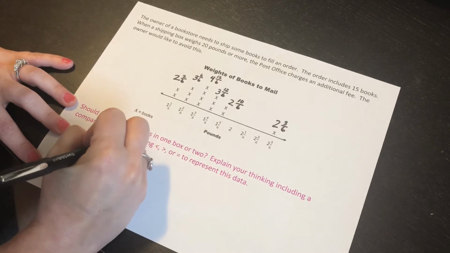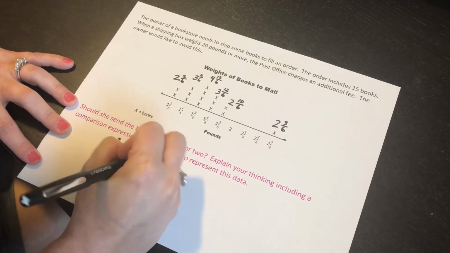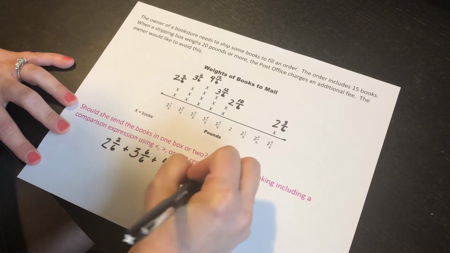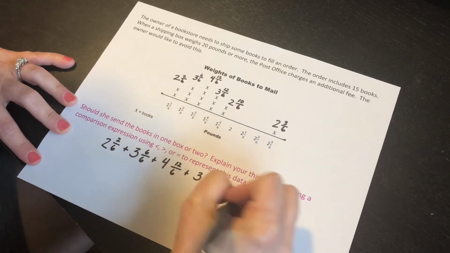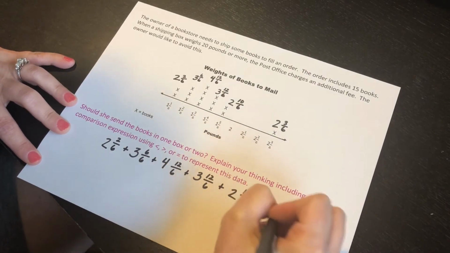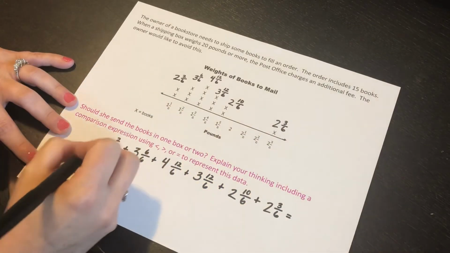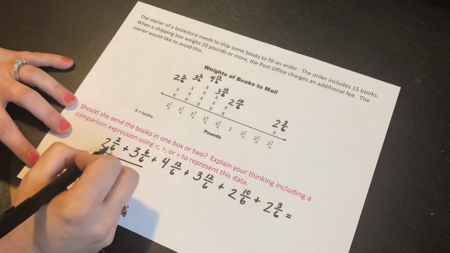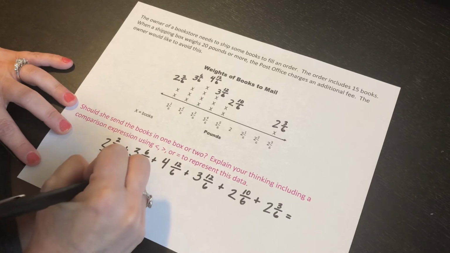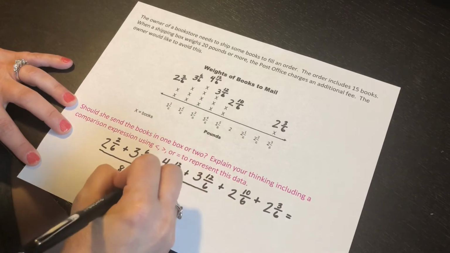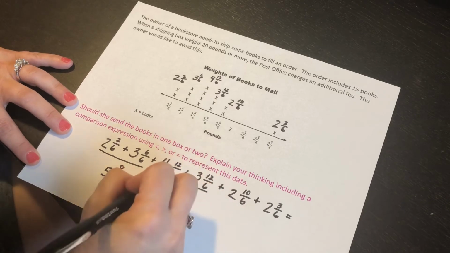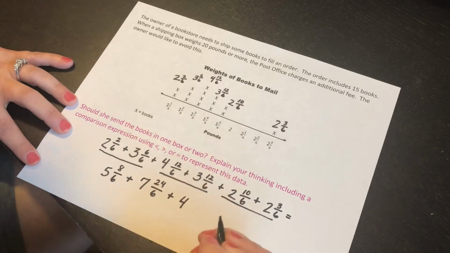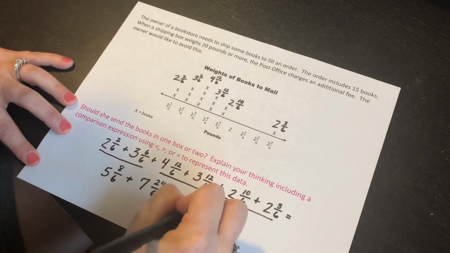All right, so now I'm going to put my number sentence below. And again, I'm going to group them together. 2 plus 3 is 5, and 2/6 plus 6/6 is 8/6. 4 plus 3 is 7. 12 plus 12 is 24. 2 plus 2 is 4. 10 plus 3 is 13.